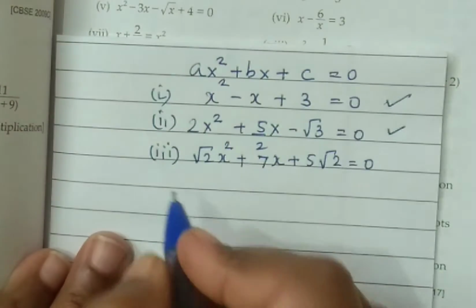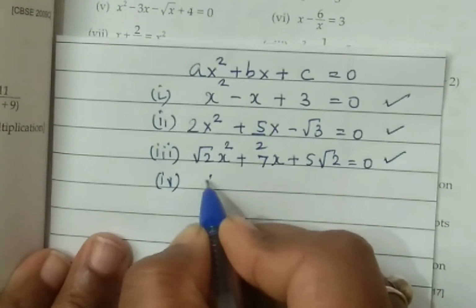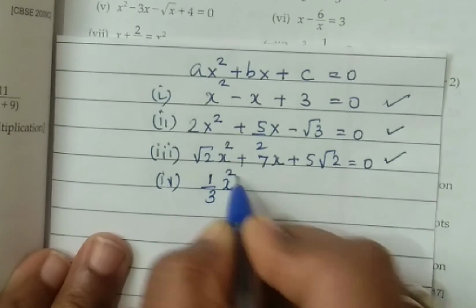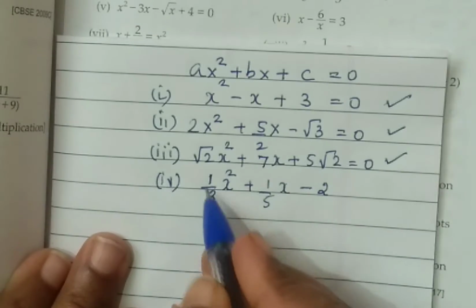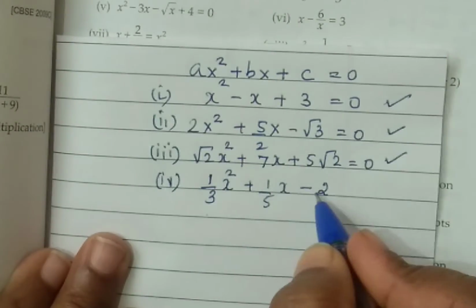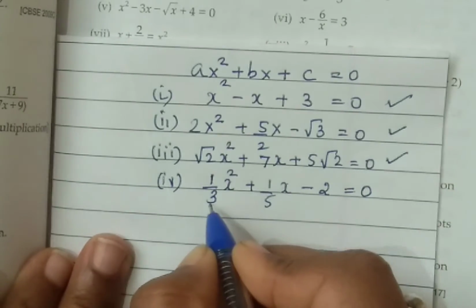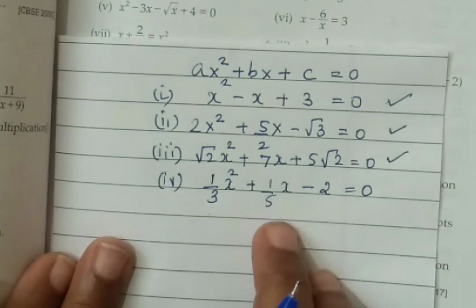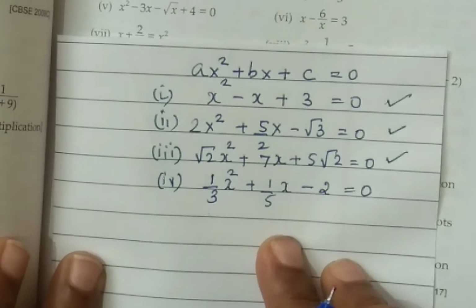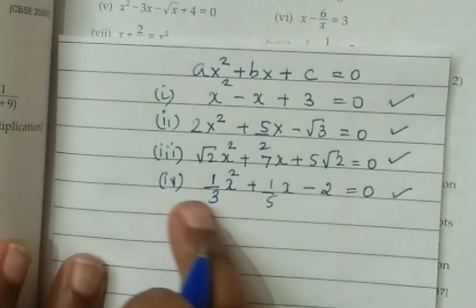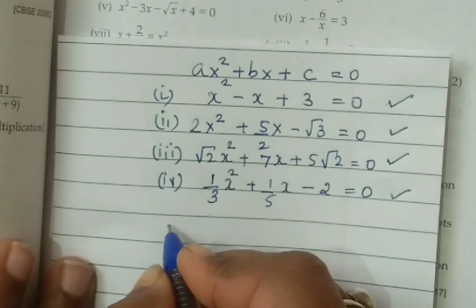Okay, now the next question we will see. The fourth one is also a quadratic equation, 1 by 3 x square plus 1 by 5 x minus 2. So a is 1 by 3, b is 1 by 5, c is minus 2. What is a real number? A real number means it can be a fraction, a rational number, an irrational number, a negative integer, anything it can be. So even this is a quadratic equation. Now we will see the next question.